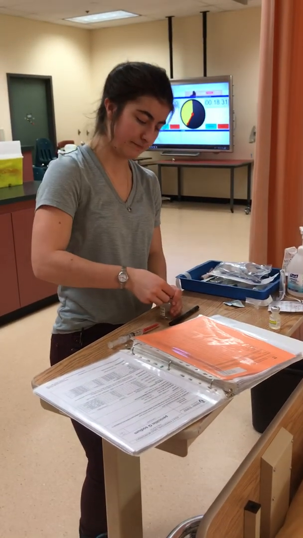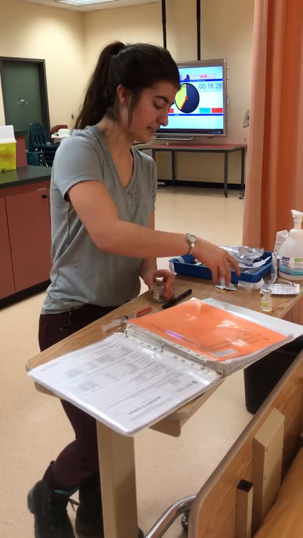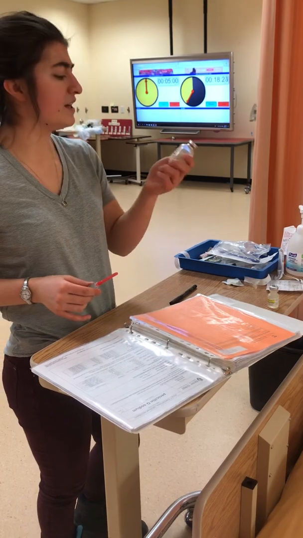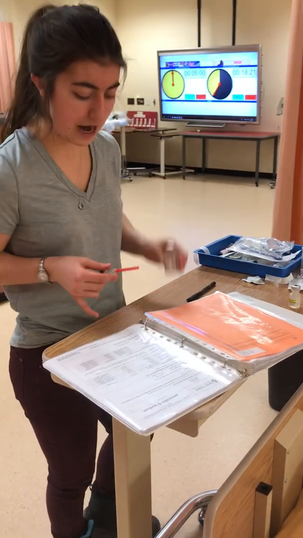I've got a new swab. I didn't really need one, but I just don't want to waste. So clean it for 30 seconds, let it dry for 15. I'm going to put the 3.1 mils in. One more time, double checking that I have the correct vial here.